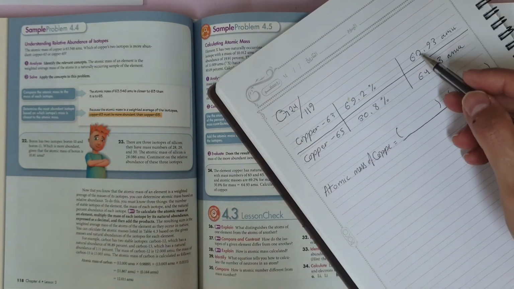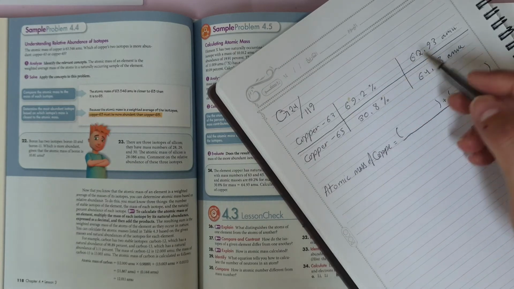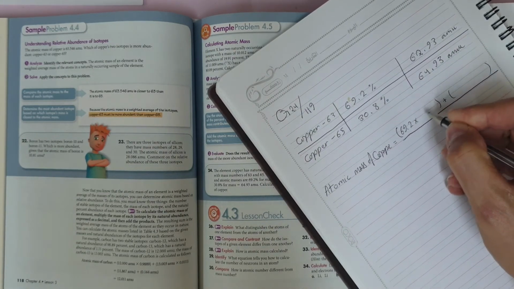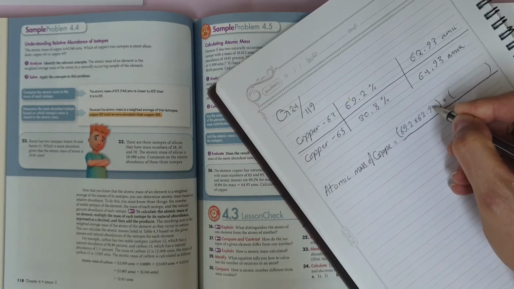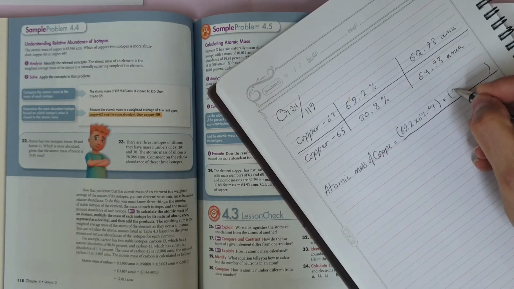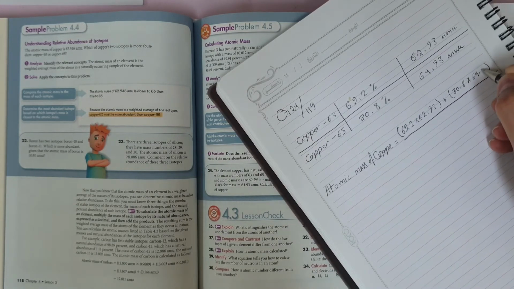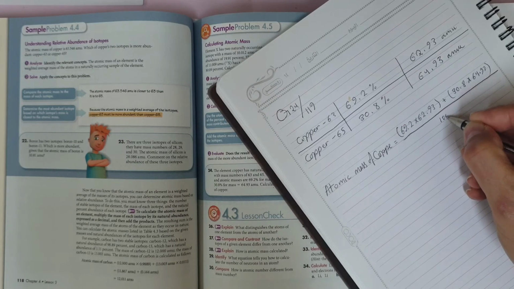Multiply the abundance with the atomic mass of each isotope: 69.2 times 62.93, plus 30.8 times 64.93, divided by 100.